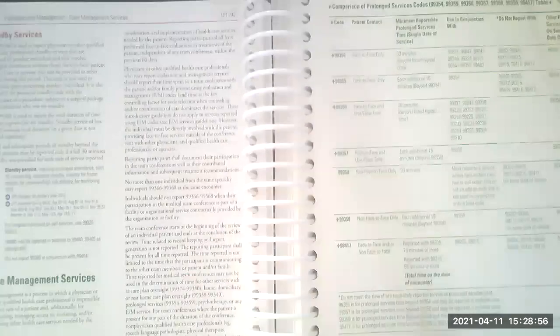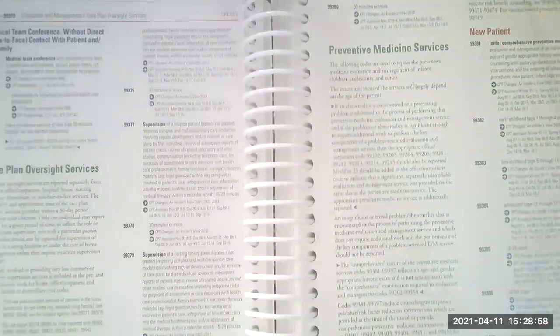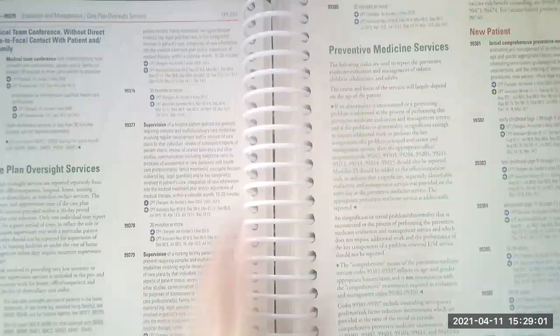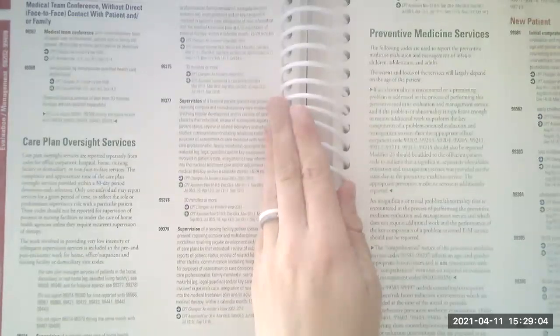We get into prolonged services. That's going to go by time again, and is going to have this fun little cheat sheet, which we will get into later. Services without direct patient contact. We're going to get into all of these things later. I don't want to spend too much time dwelling on them because they are so specific, but you can see we do get very detailed notes guidance that we're going to have to look through. And there's just so many different situations that you can get into with E&M. So there's a lot of guidance and guidelines here that we have to be very familiar with.